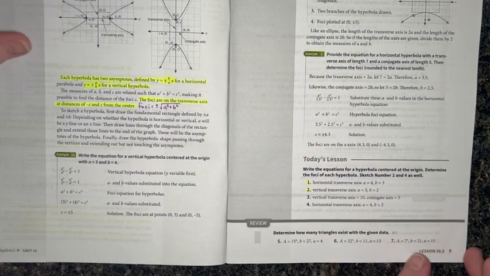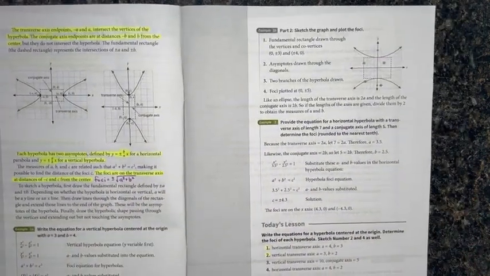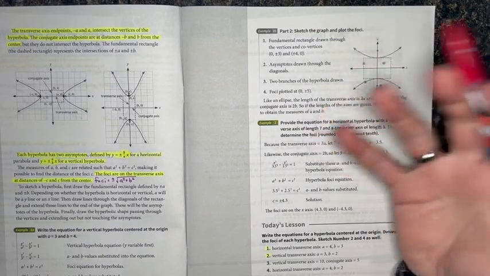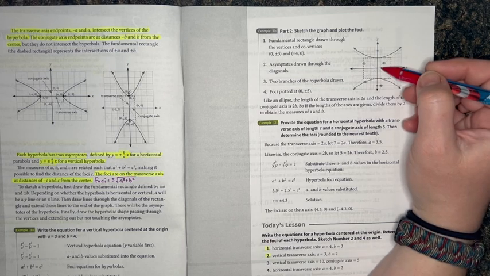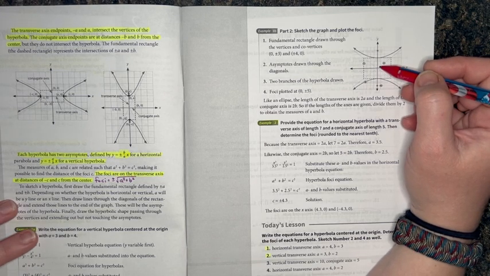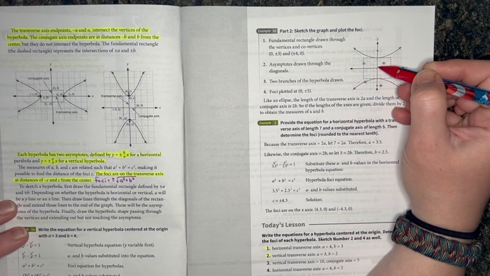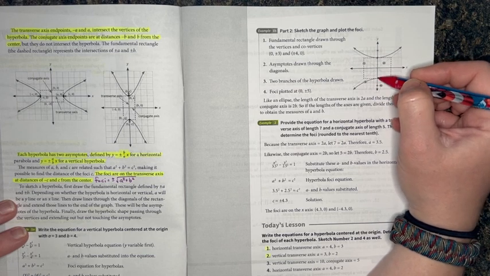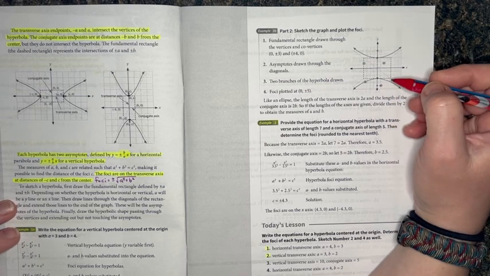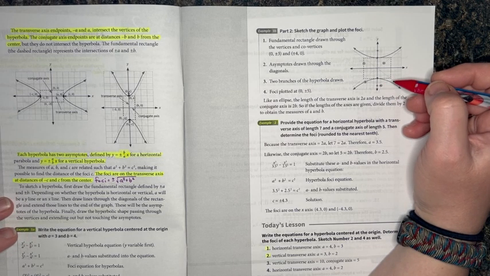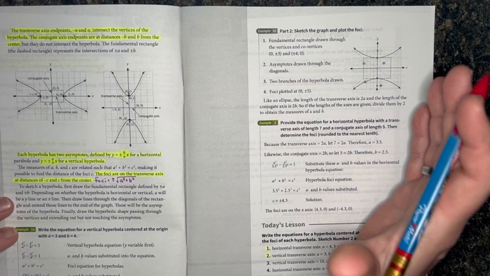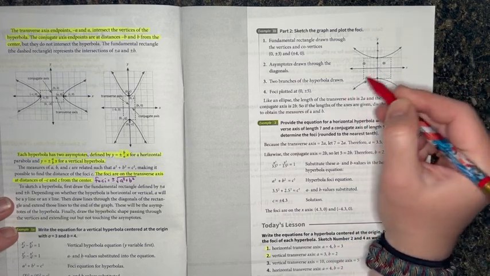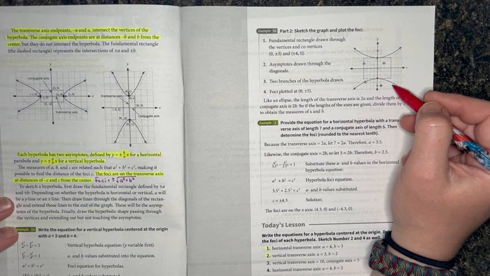So let's move up to the top of page 7 to see how they've graphed it. They made the box. Again, I've told you the box is not wholly necessary. We knew that a was 3, so if we went to 0, 3 and put a dot, and 0, -3 and put a dot, then those are the vertices for this hyperbola.